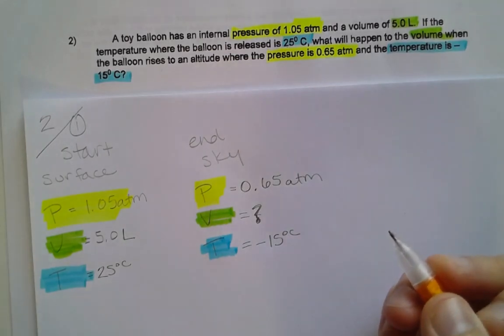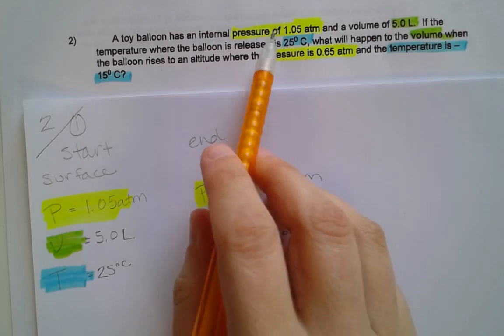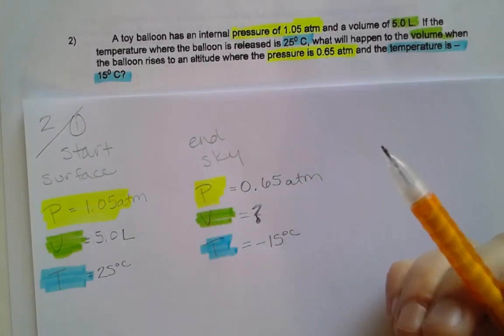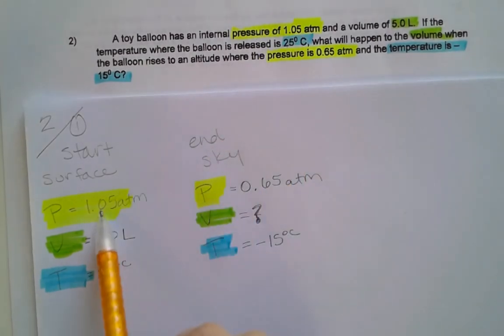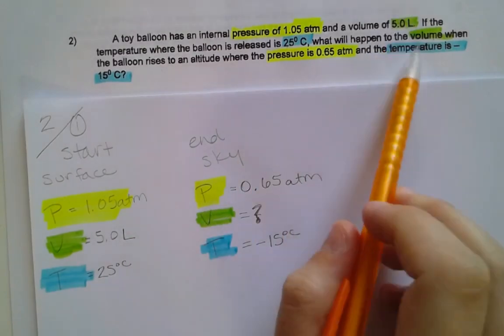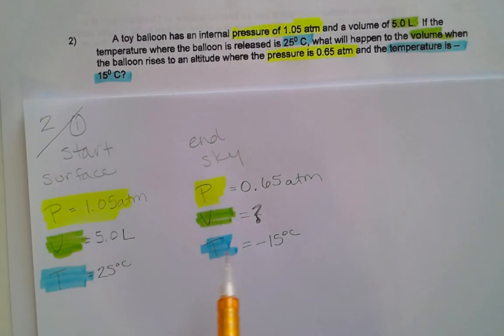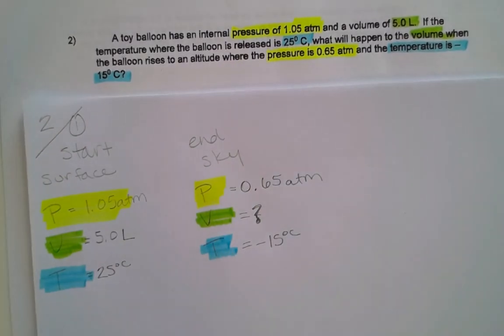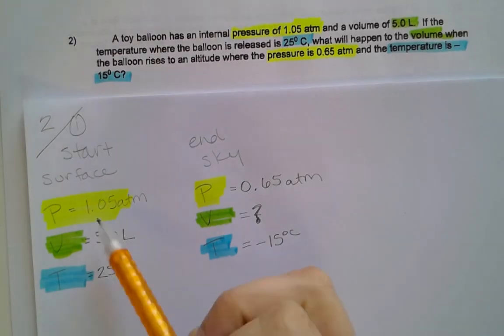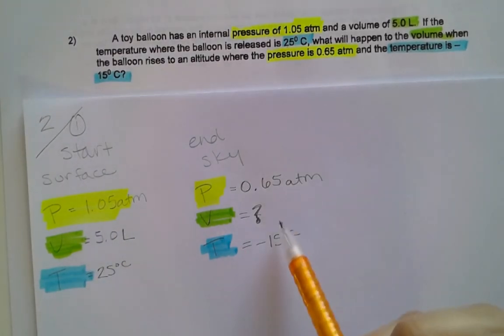Feel free to color code these. It's sometimes helpful, because there's 5 numbers here, so if we keep our pressure the same color, our volume the same color, and our temperature the same color, that can help to kind of organize it a little bit. Half your challenge is reading your question and keeping track of your start conditions, so on the surface, versus your end conditions, in this case in the sky.